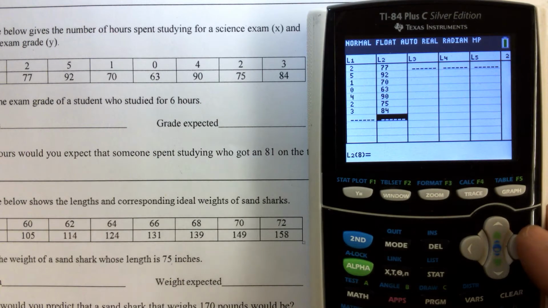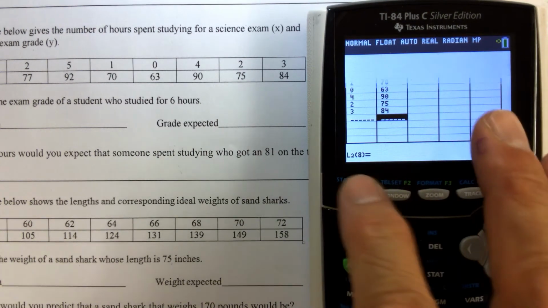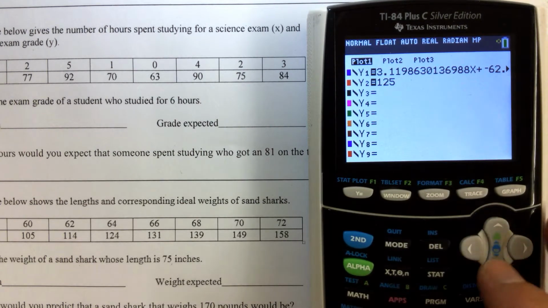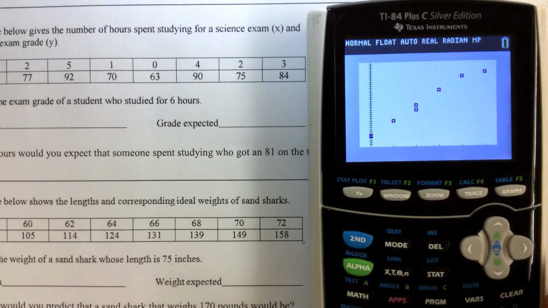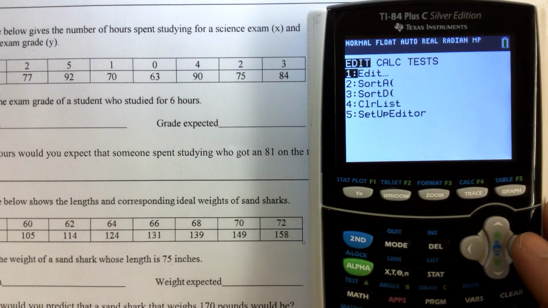Let's erase the Y1 that's on there already. If we do zoom 9 and look at the scatter plot, it seems reasonable that the more you study, the higher your grade is going to be. So we want to always consider that. Even though we're just doing linear equations, we want to make sure we understand that it's not always going to be linear. But that being said, to calculate a line of best fit, we're going to use the calculator for that.